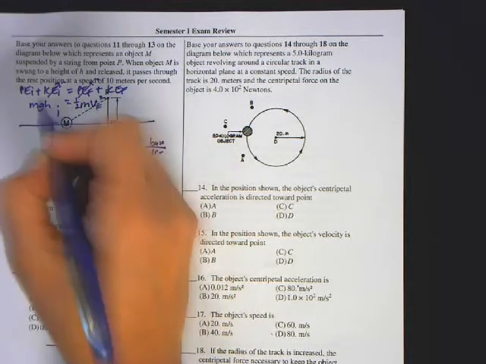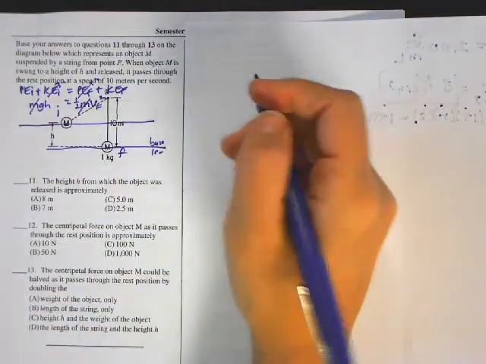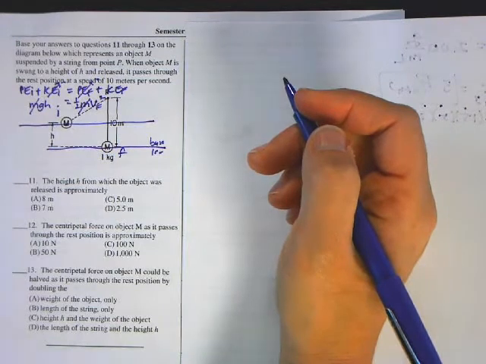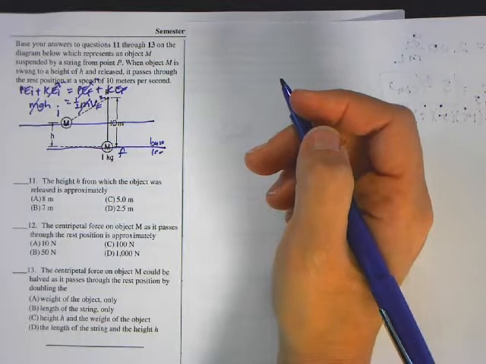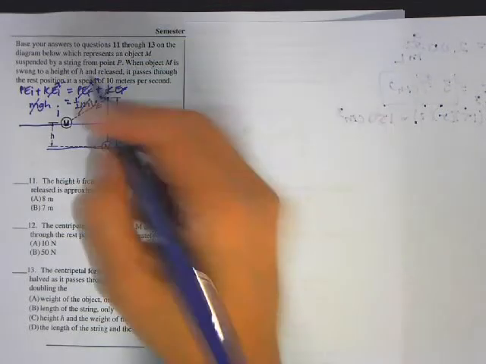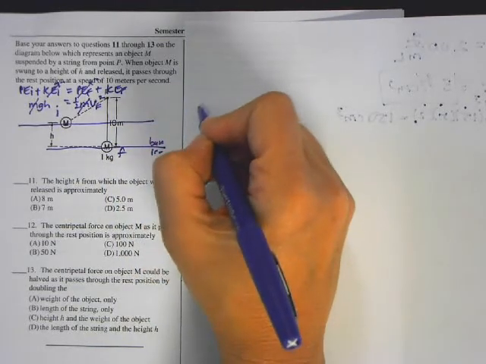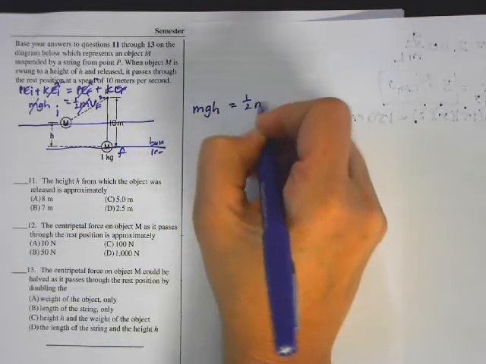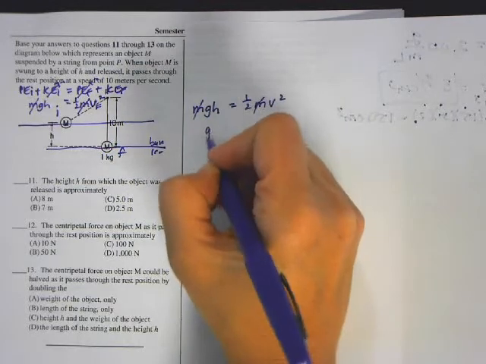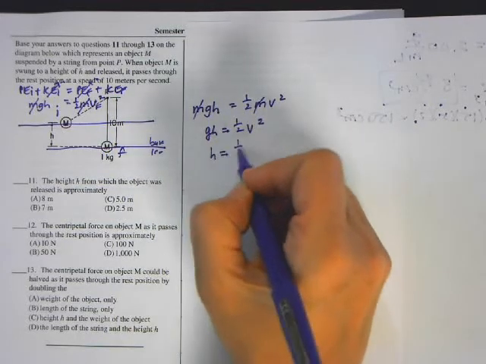So my masses cancel, and I guess I should have done this one on a piece of paper. And then I'm going to rearrange the equation to solve for the unknown in terms of the known. Oh, this one tells you the speed here is 10 meters per second. Oh, so we're finding the height. So we're going to rearrange the equation. So if I cancel the m's, mgh is equal to 1/2 mv squared. So if I cancel these, I have gh is equal to 1/2 v squared. So h is equal to 1/2 v squared over g.